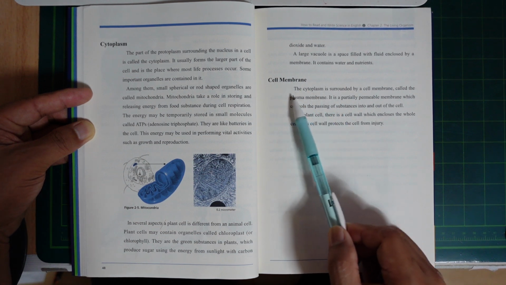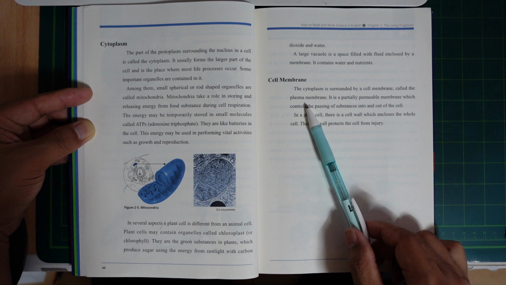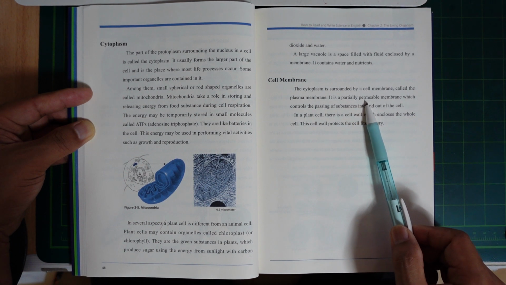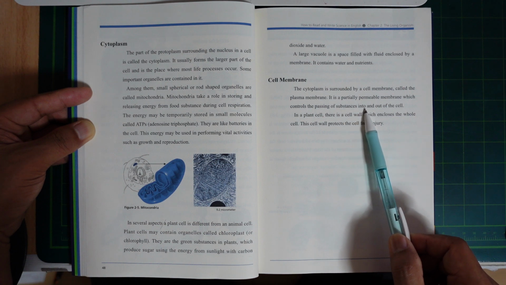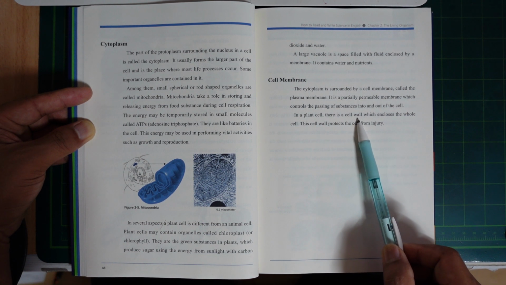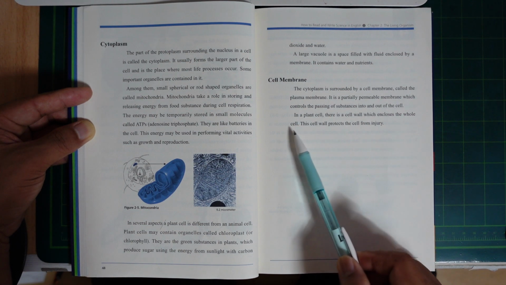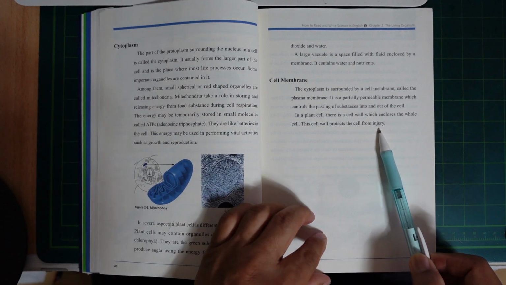Cell membrane. The cytoplasm is surrounded by a cell membrane called the plasma membrane, which is a partially permeable membrane which controls the passing of substances into and out of the cell. In a plant cell, there is a cell wall which encloses the cell. The cell wall protects the cell from outside.